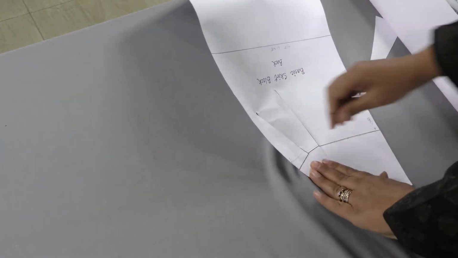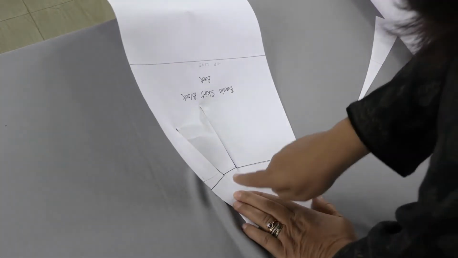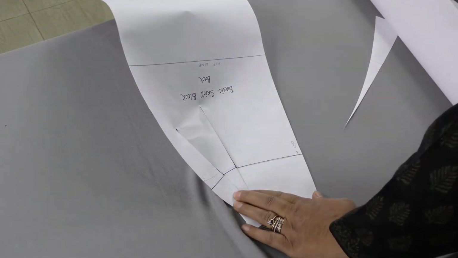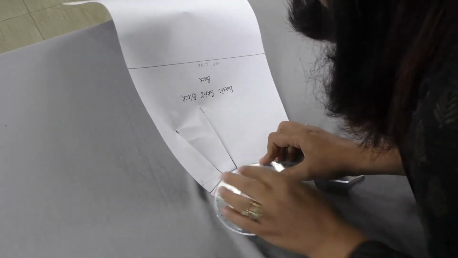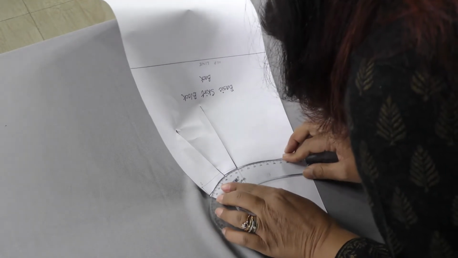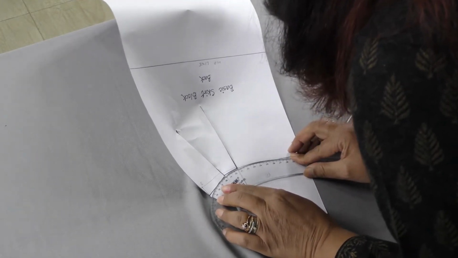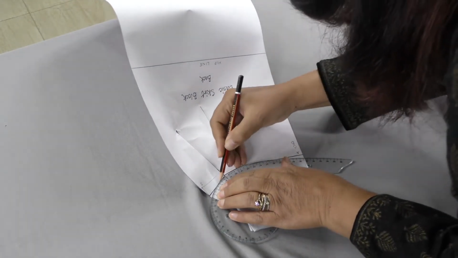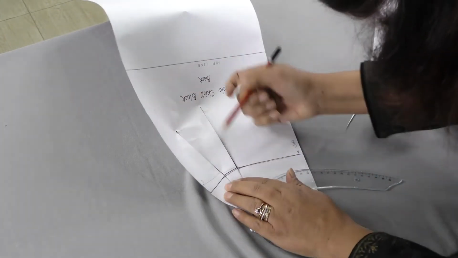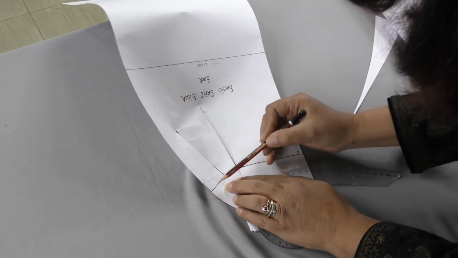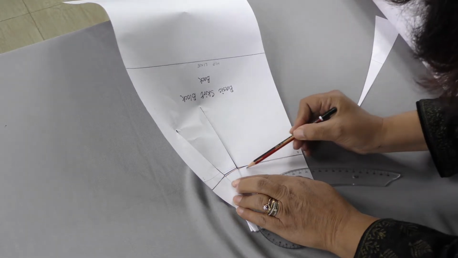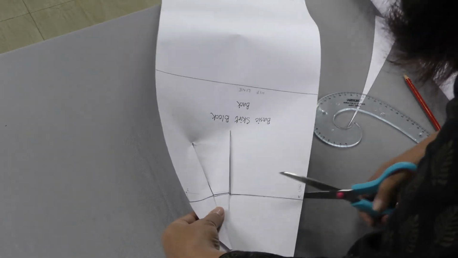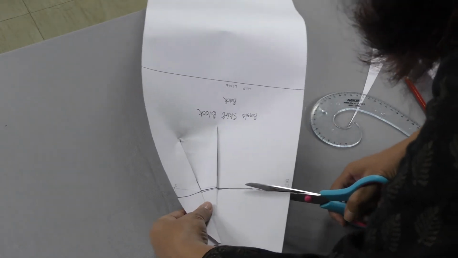Now we have to cut on this line, but please see that if there are irregular edges, you have to first true it using a French curve. Since it's a smaller curve, we are going to make a smooth curve, blending the curve into this line, and now we will cut on this line.